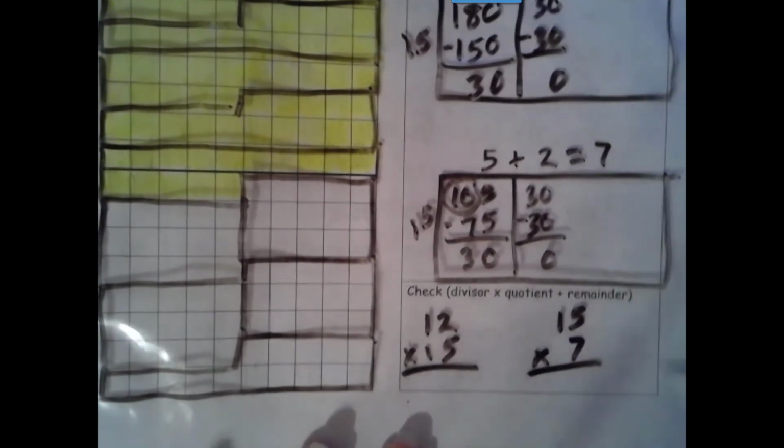Now we still need to check. Divisor times quotient plus remainder. Since our remainder is 0 for both, and the identity property of addition says when you add 0 it stays the same, we don't need to take time to add 0. Okay, and on this one, I'm using my commutative property of multiplication. Instead of saying 7 times 15, I can switch and say 15 times 7, which is much easier to multiply by a single digit than a double digit, if I can choose.